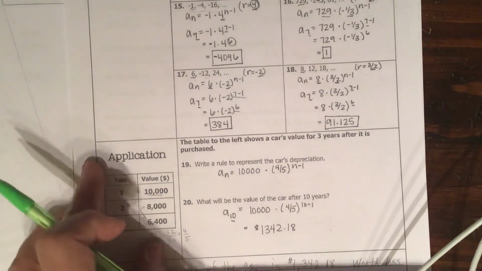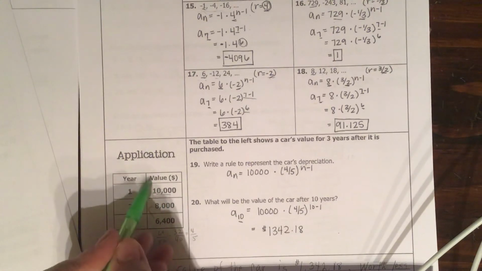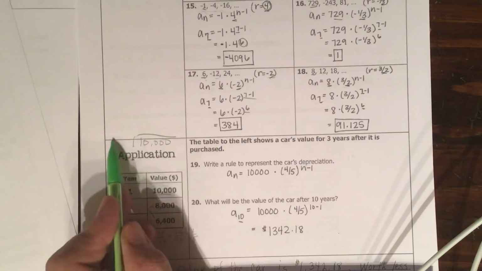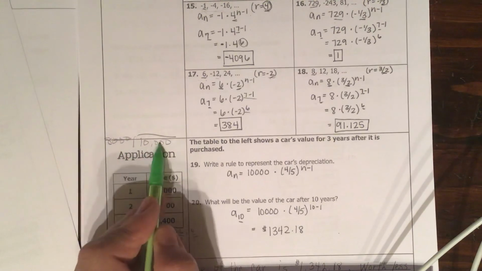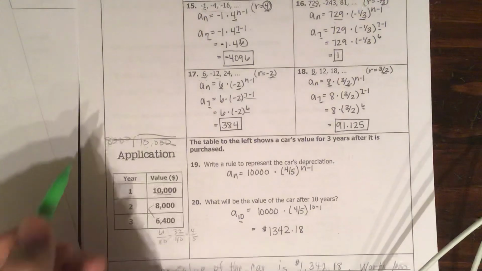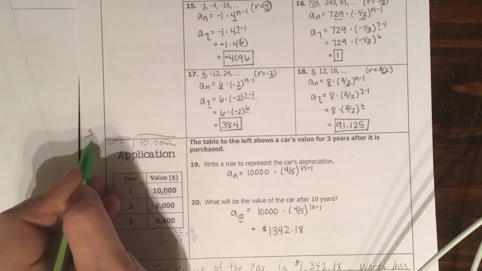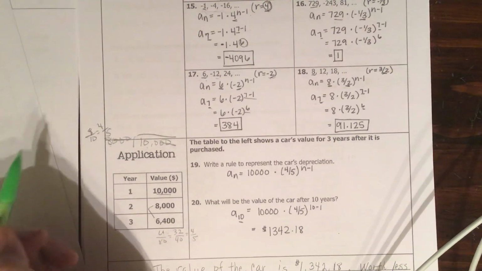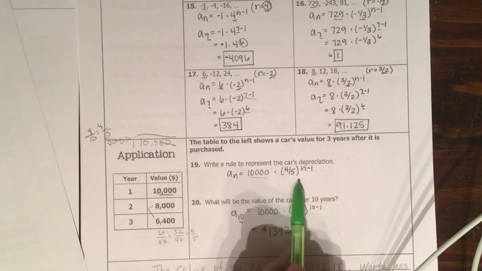And then, this is the application. The table to the left shows the car value for 3 years after it's purchased. So if you divide, you see that the pattern is going down by 8,000. We can get rid of 3 zeros, so it's really 8 divided into 10. And when you go 8 over 10, when we reduce that, it is 4/5. So 10,000 is my first term, 4/5 is the rate, n minus 1.